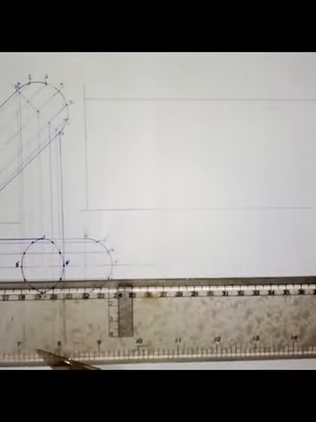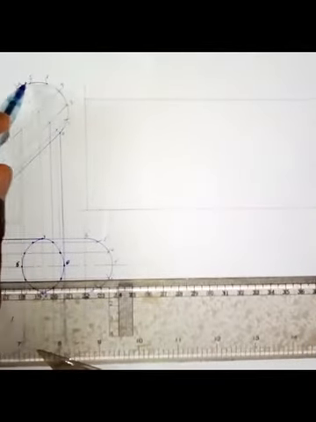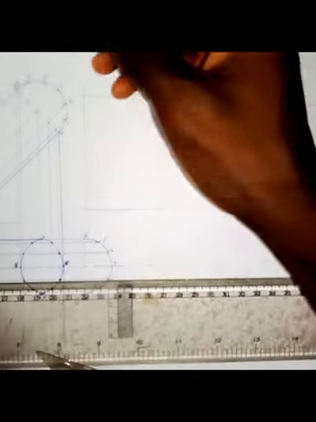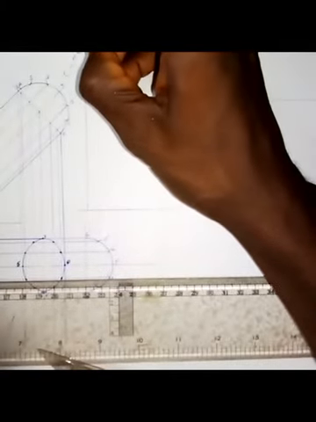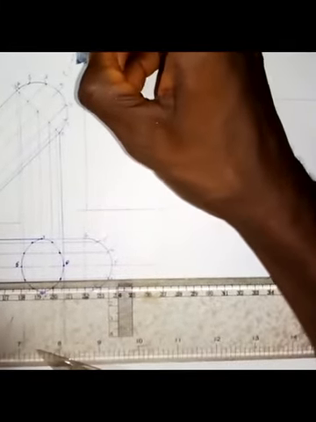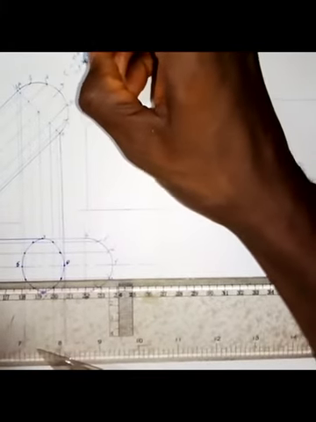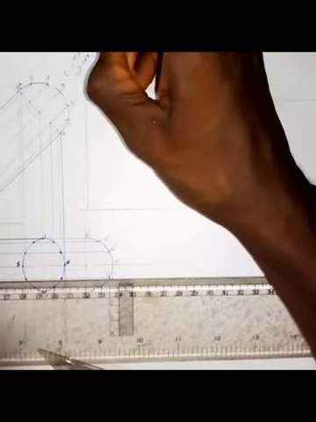Okay. So the next thing I'm going to do is calculate the circumference of the penetrating cylinder. Circumference of a cylinder is pi d. So it's equal to pi d, and pi is 3.142 times 36.